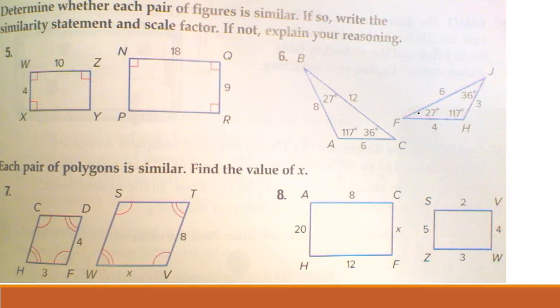So again, if we want to check if they're similar polygons, we have a few methods here. Like in this case here, determine whether each pair of figures is similar. Well, for number 6, we automatically know that they're similar because of the angles. They have 2 sets of congruent angles, at least. I mean, they actually have 3. But these triangles have 2 sets of congruent angles, therefore they are similar right off the bat.